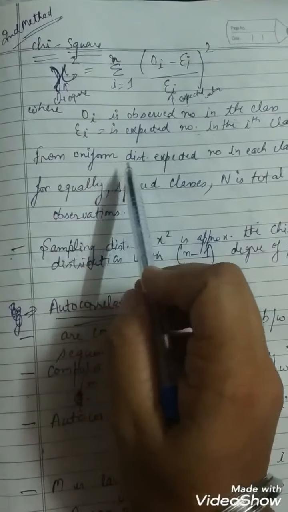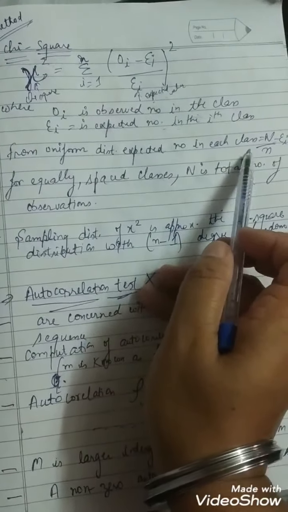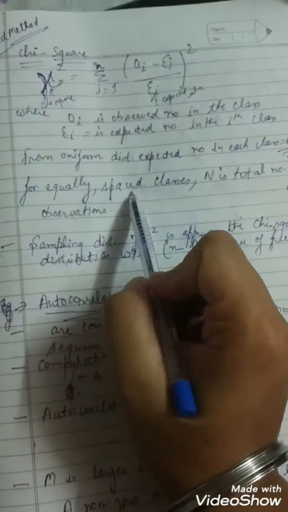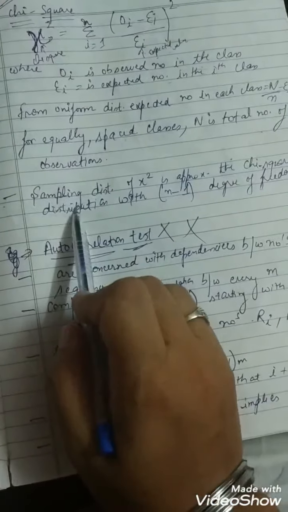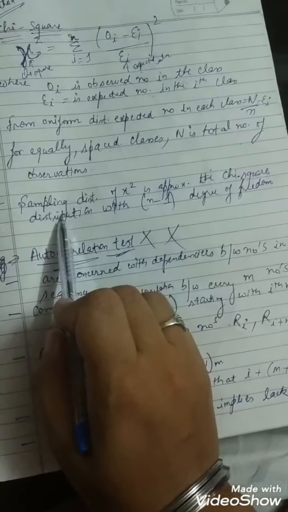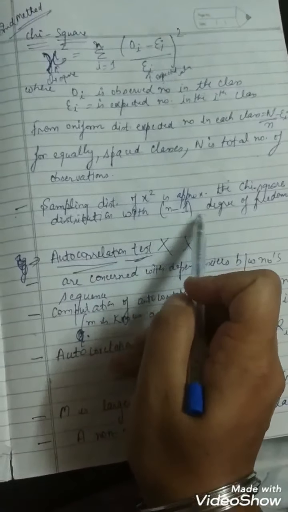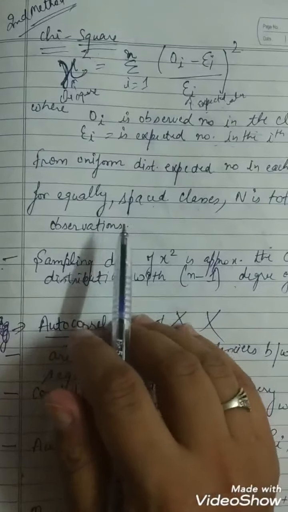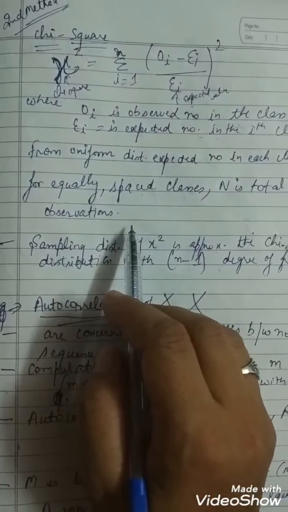For the uniform distribution, the expected number in each class is Ei equals N by n, for equally spaced classes, where N is the total number of observations. The sampling distribution of X² is approximately the chi-square distribution with n minus 1 degrees of freedom. The chi-square method is used when we have a large number of random variables to test.